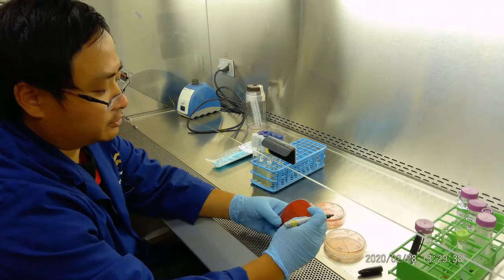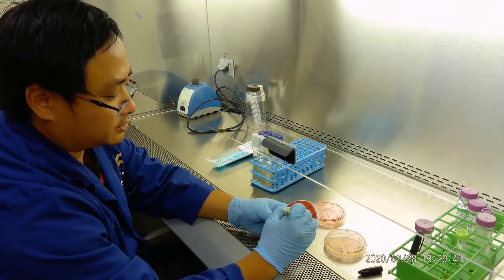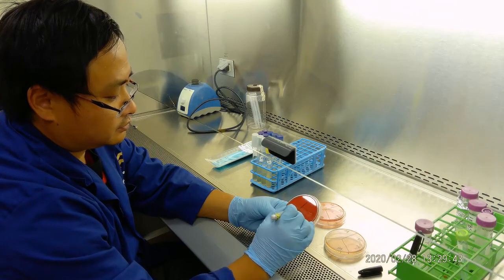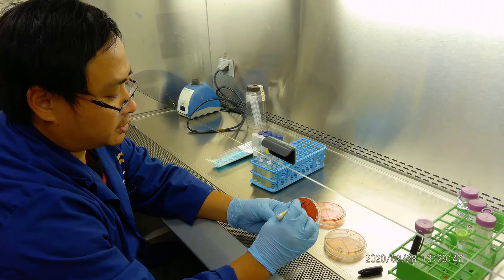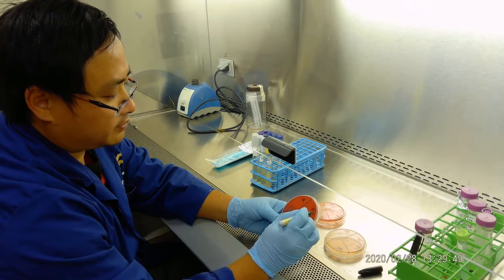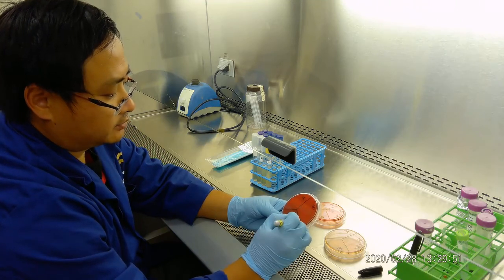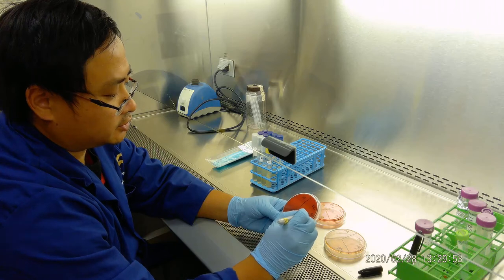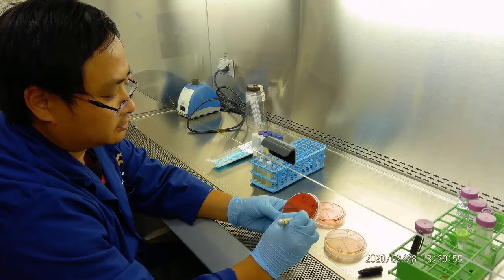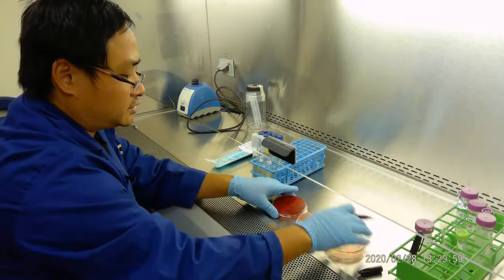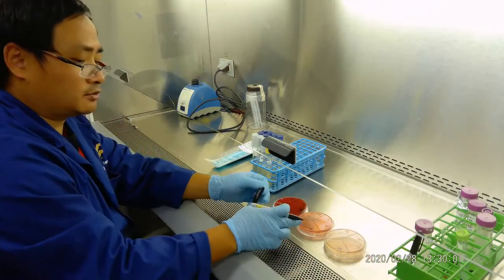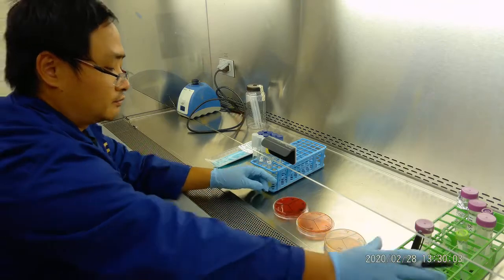This is the blood agar. We do the same thing. We split them into 3. So we have Staphylococcus aureus, E. coli, Pseudomonas aeruginosa. We're going to do initials, date, and bench number. Okay. After doing this, take a picture right now for the whole thing.